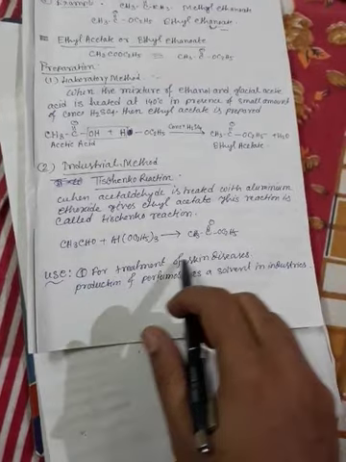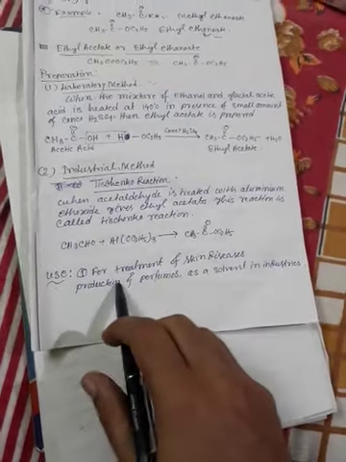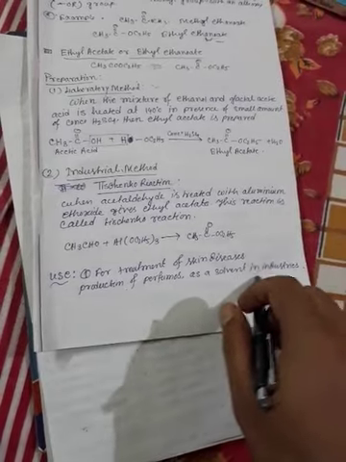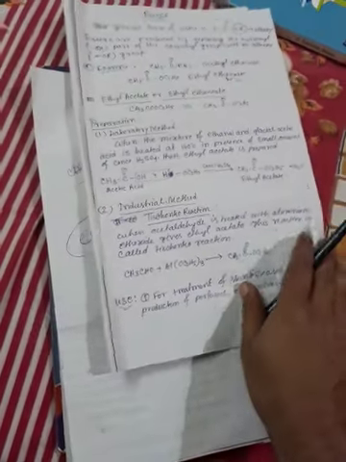Okay, now what is the use of ethyl acetate? Ethyl acetate is used for the treatment of skin disease, in the production of perfumes, and as a solvent in industries, etc.